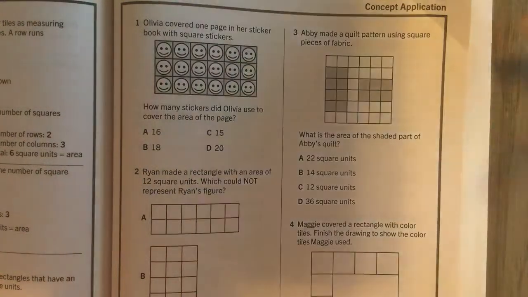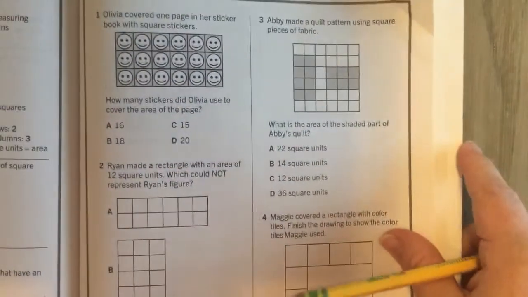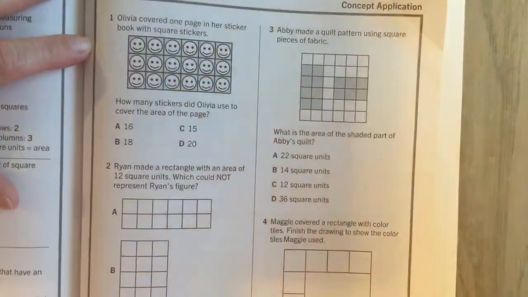Hey guys, today we are going to be doing pages 241 and the back side 242 in your Think Up math books. So go get your math books. If you don't have it, pause the video and go grab it. Okay, let's look at number 1.